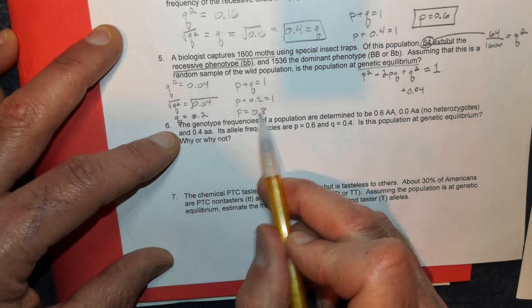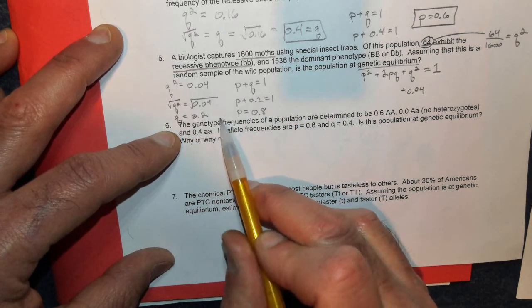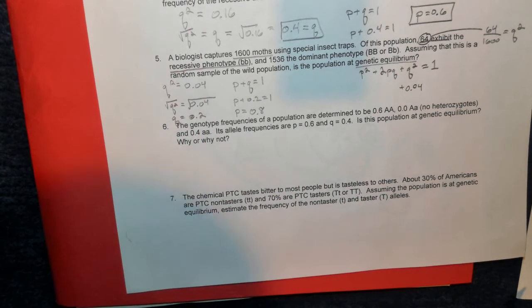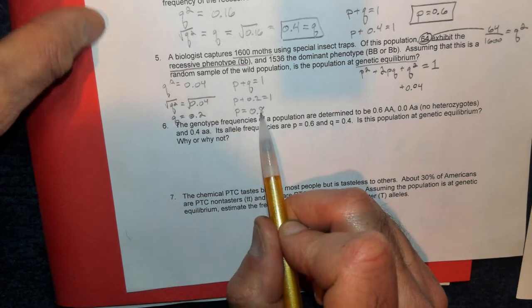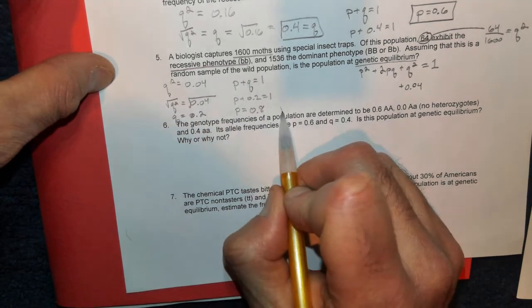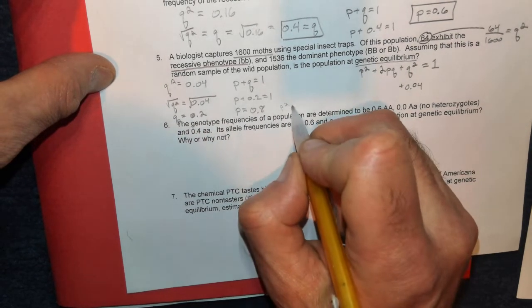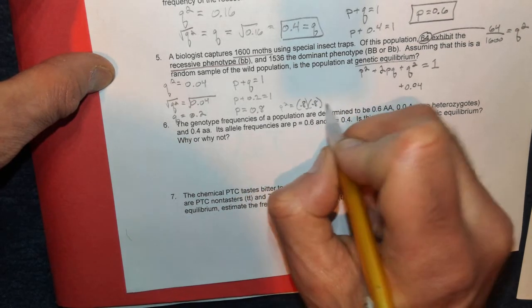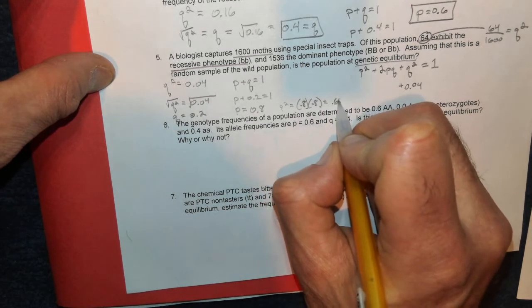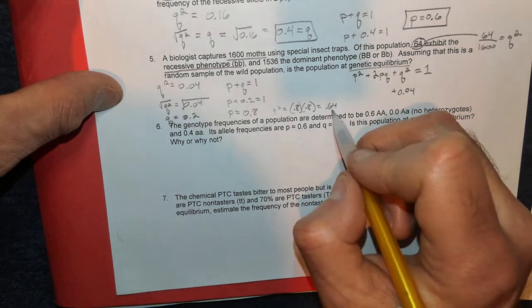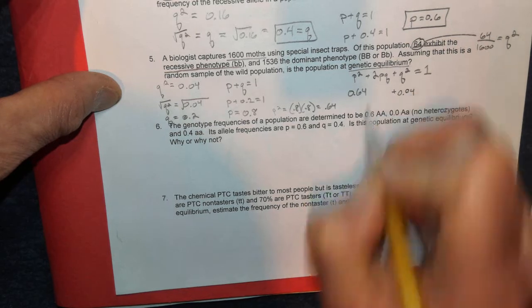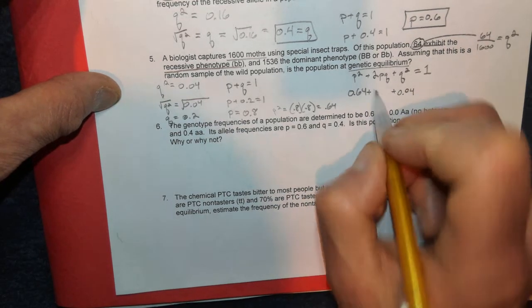80% of the population has a dominant allele. 20% of the population has a recessive allele. Okay. If I take this number and square it, if I do p squared, that's 0.8 times 0.8. Well, that should be 0.64, right? So let me take my 0.64 and plug it in over here. I have 0.64 plus whatever this is.